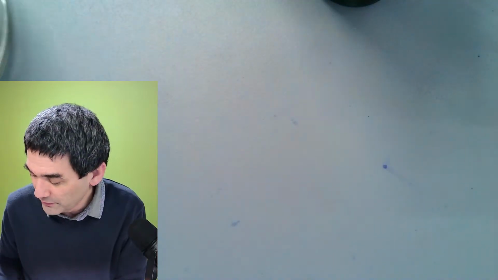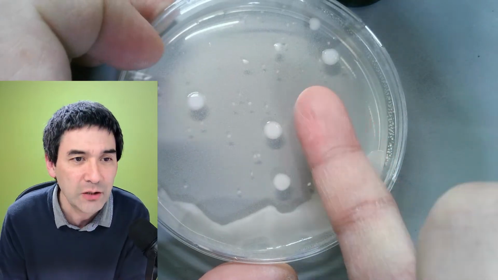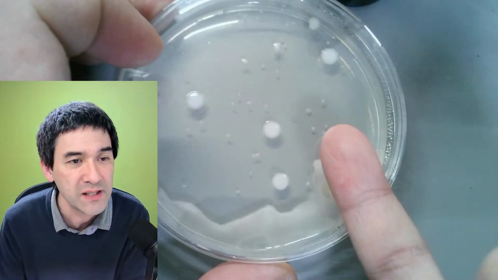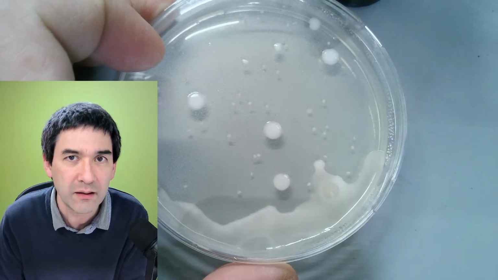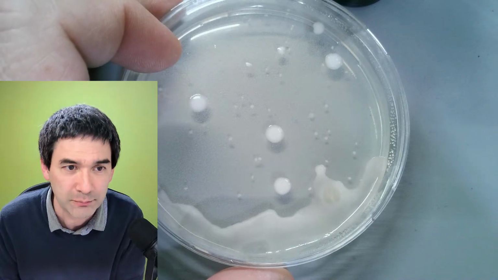Okay, and you see over here as well. Yeah, and those tiny colonies that you see here, those tiny dots here in the background, they're not on the surface. They are actually inside the growth medium because it didn't disinfect properly, okay?